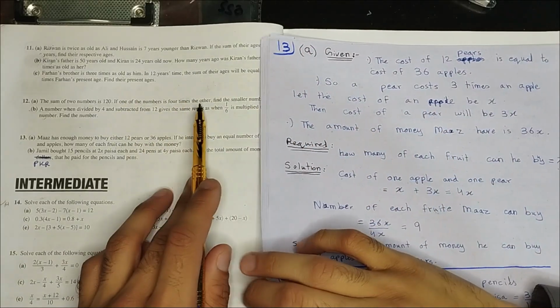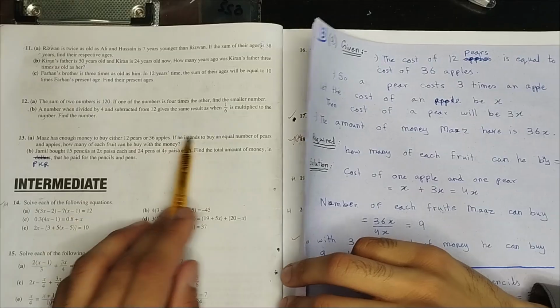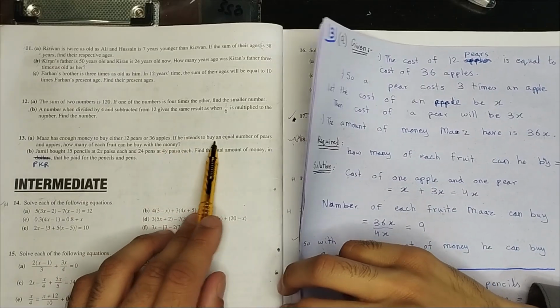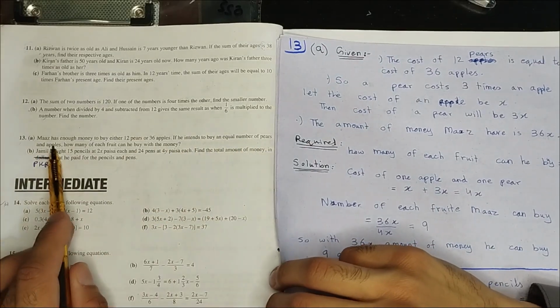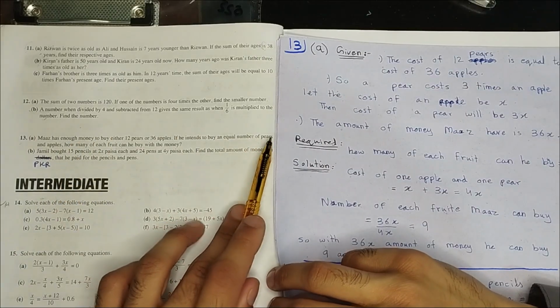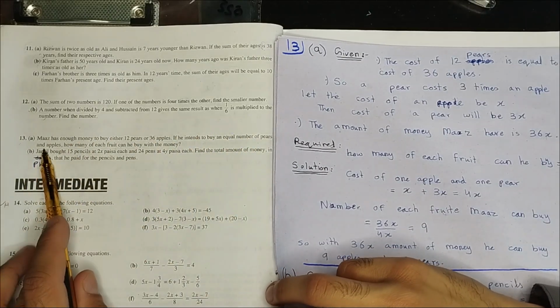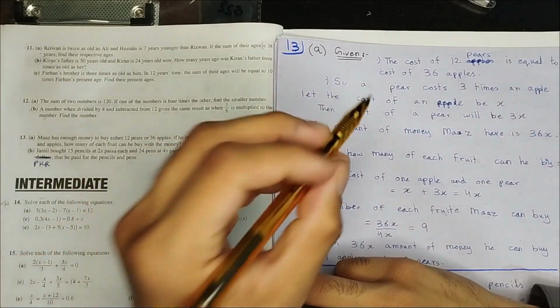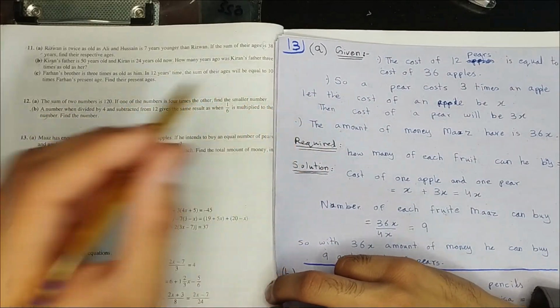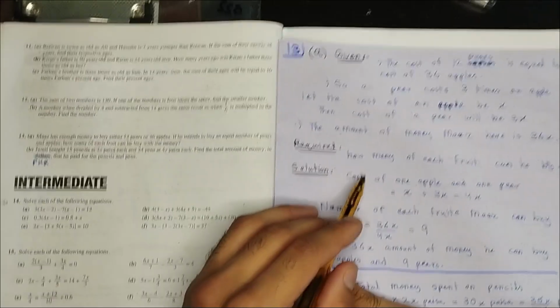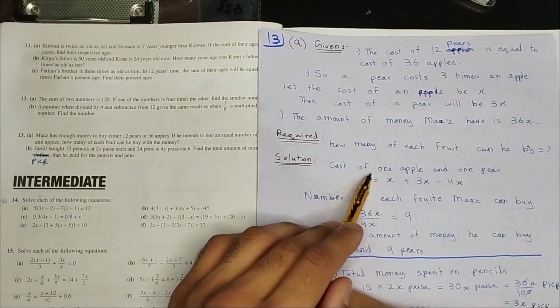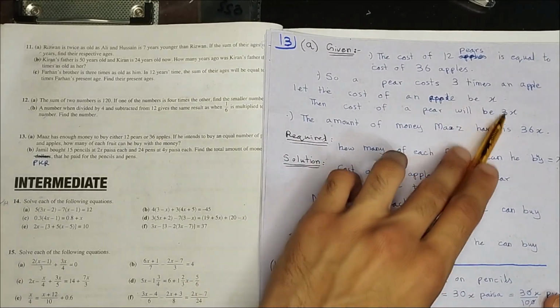One more thing that is really important and fundamental in this question is that he buys an equal number of pears and apples. So he's going to buy 1 pear and 1 apple, 1 pear and 1 apple. The cost of one pear is 3x.